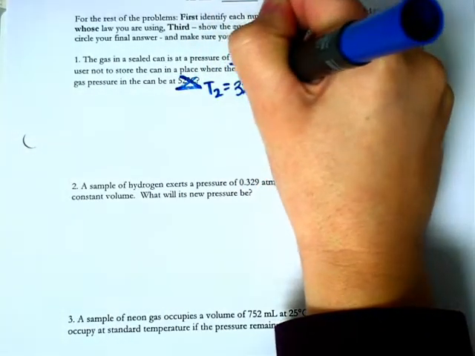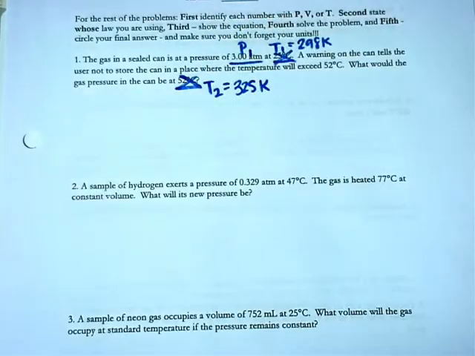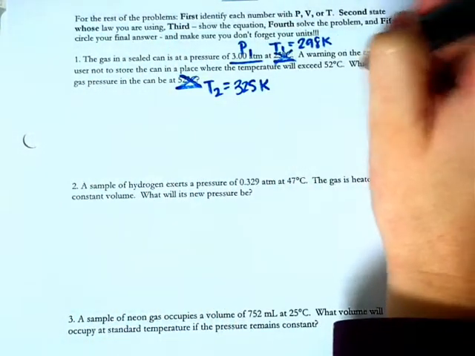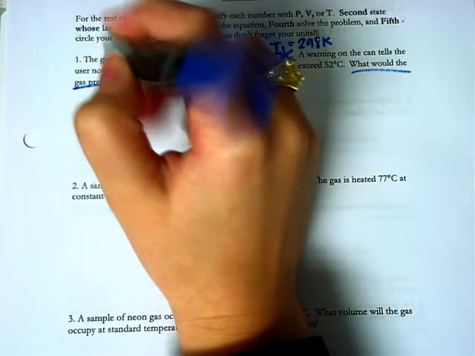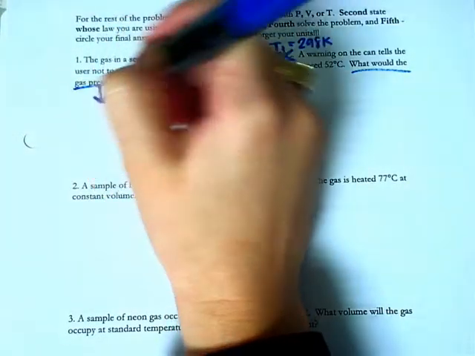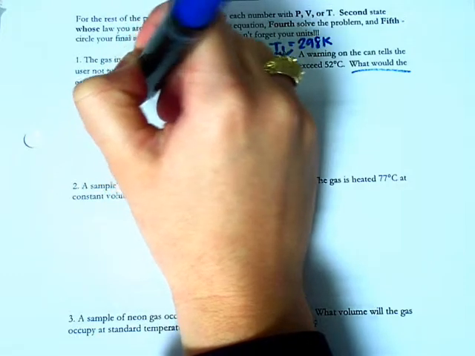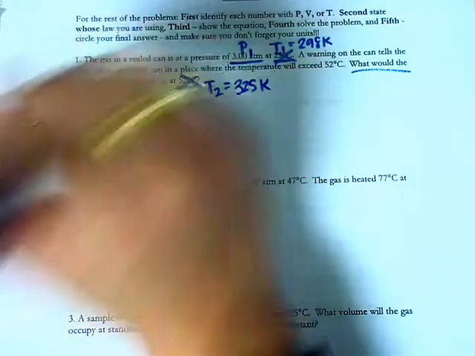325 Kelvin. Okay, and what would the gas pressure in the can be? So I want to know, what would the gas pressure in the can be? So what do we think I'm looking for? I think I'm looking for P2. I'm looking for my second pressure number.